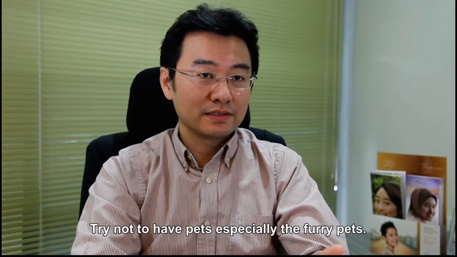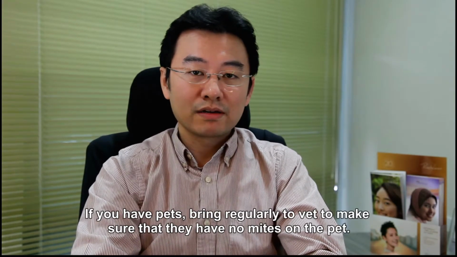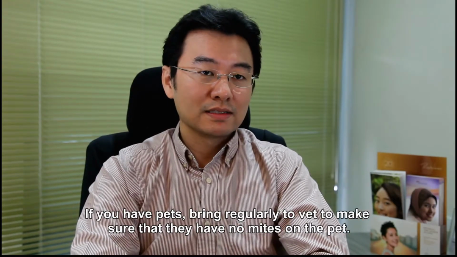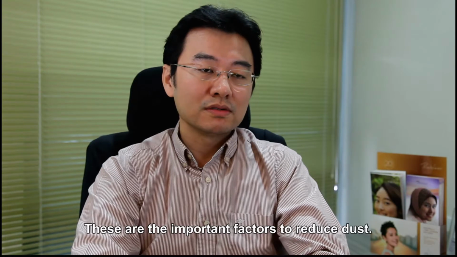Try not to have pets, especially the furry pets. I know it's difficult. So if you have pets, bring regularly to vets to make sure that there are no mites on the pets, and try not to have any carpets at home. So these are the important factors to reduce down dust in your house.